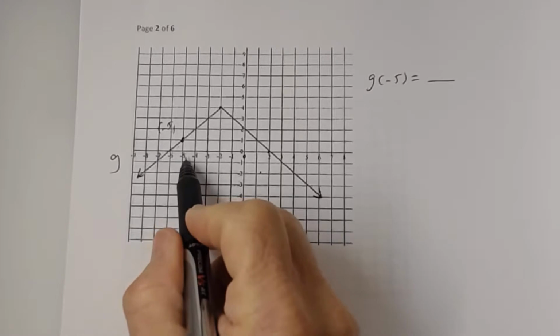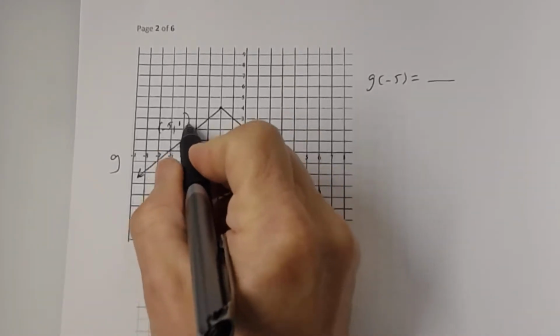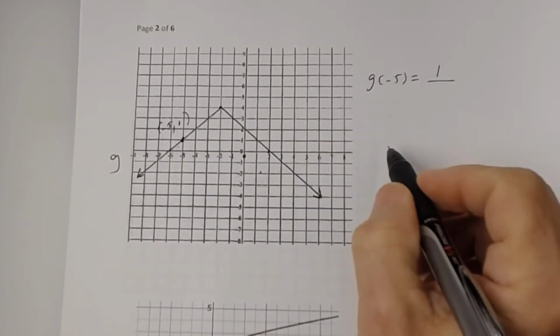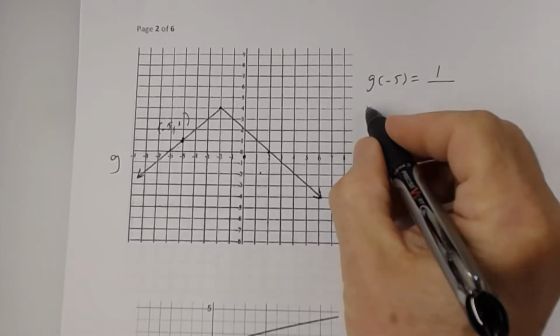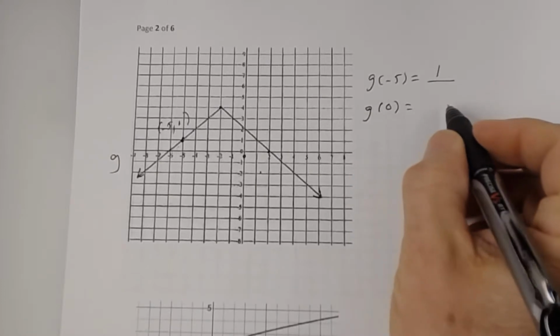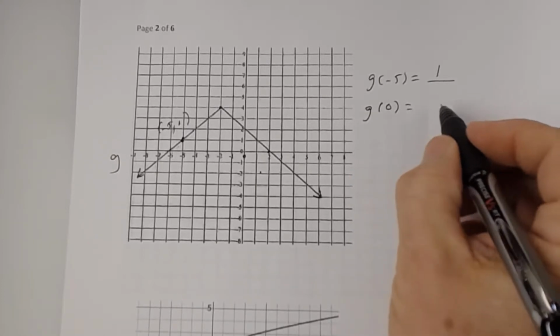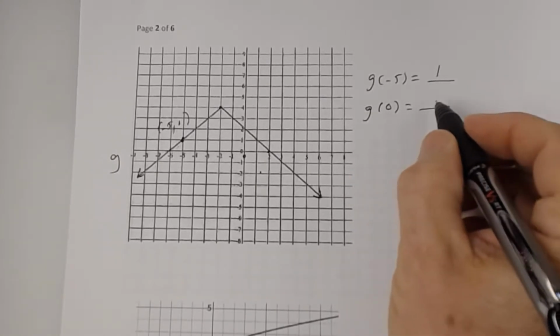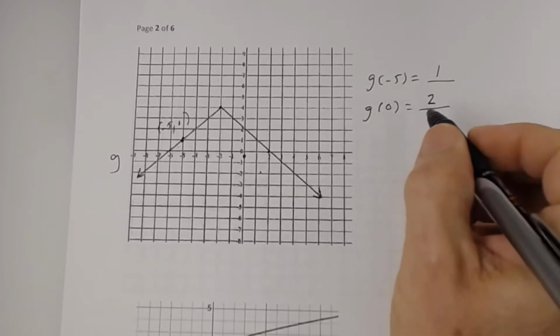So when x is -5, what's my y value? 1. When x is 0, so let's find g of 0, what's my y value? 2. Y'all agree?